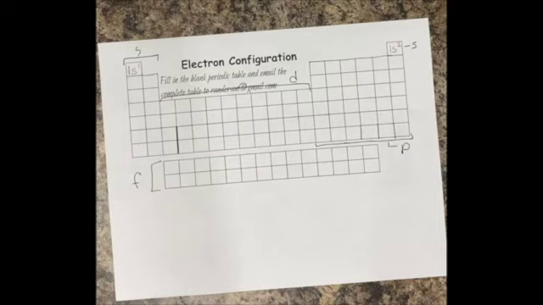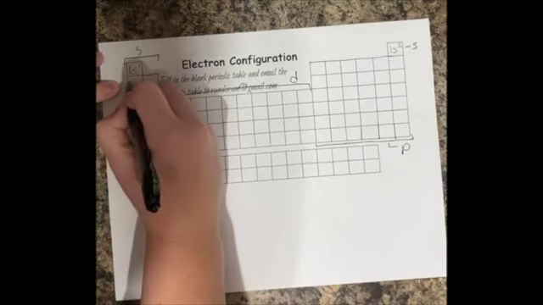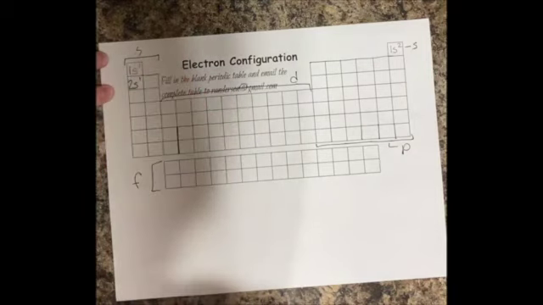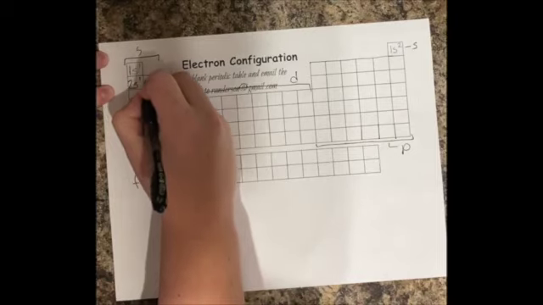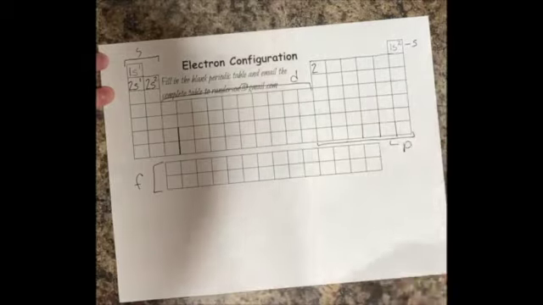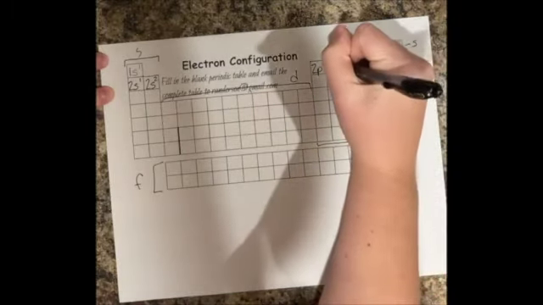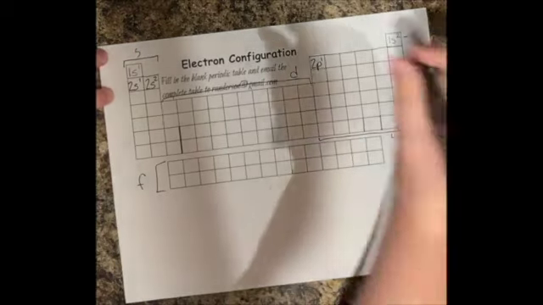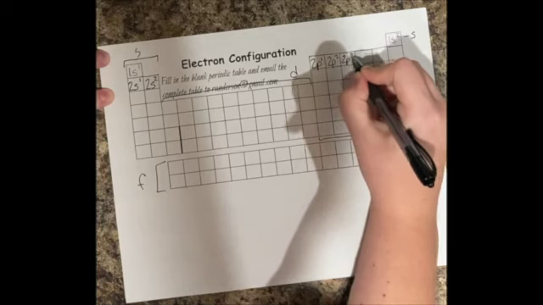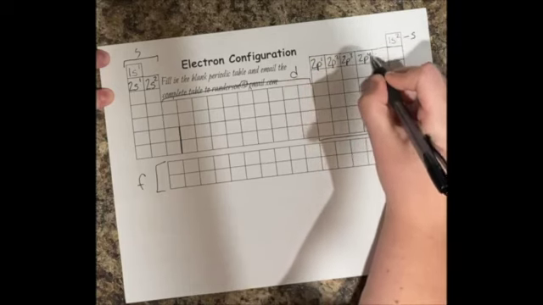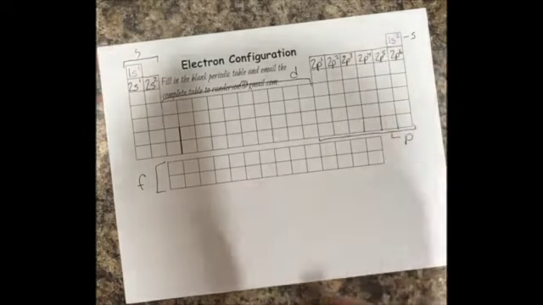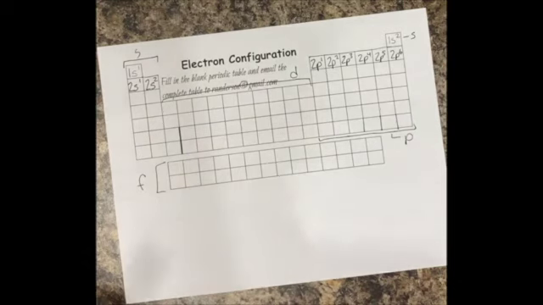So let's get another color and do number 2. This is the second row, so it's going to be a 2. This is still the S section, so it'll be s. It's the first box, so it's a 1. It's 2, still an s, so that'll be 2s2. So here we are 2, but now we're in the P section, so that will now become a p, and it's the first box, so it'll be 2p1. Then 2p2, 2p3, 2p4, 2p5, 2p6.